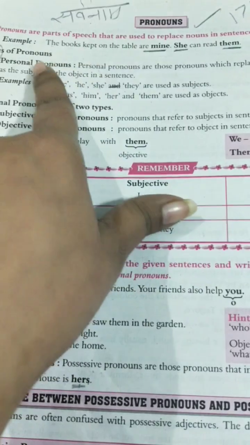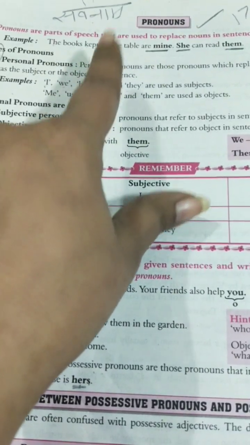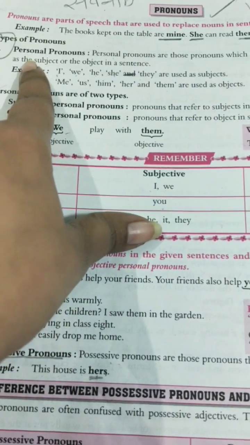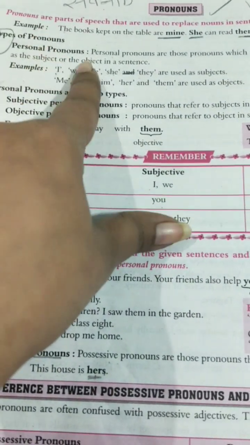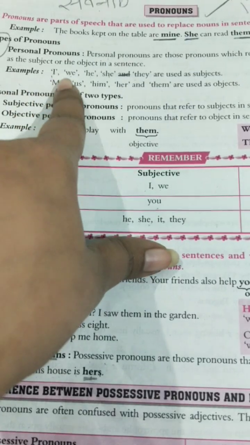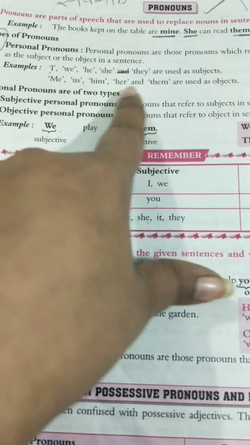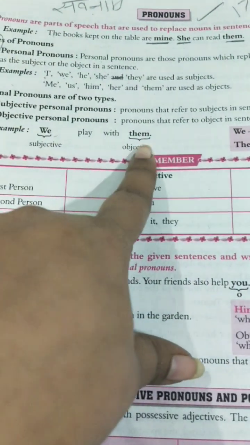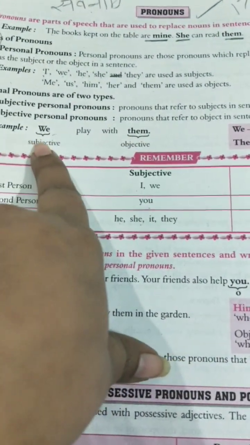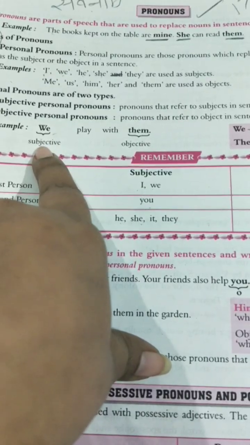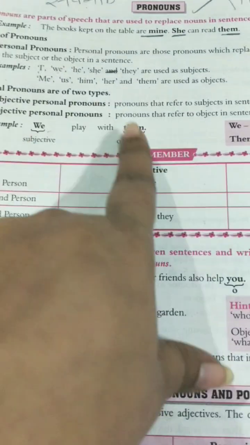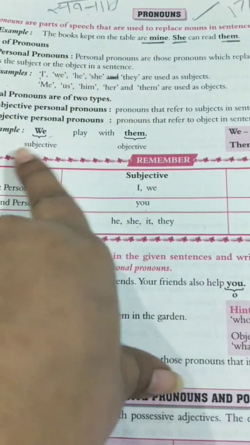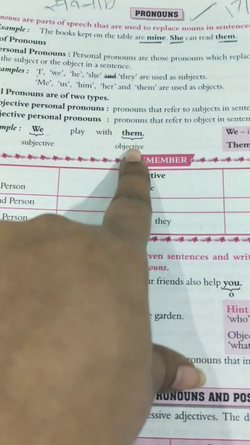What are pronouns? Pronouns are the words which take the place of nouns, and they are of many types. Today we will study only the first type, that is the personal pronoun. Okay, personal pronouns are I, we, you, they, he, she, it, etc. They are used in two ways. First, when we use them as a subject, when we talk about the person, and objective is when we are going to talk with somebody, like we play with them.